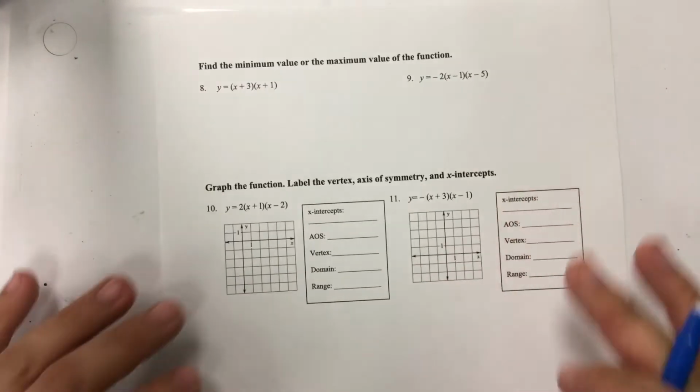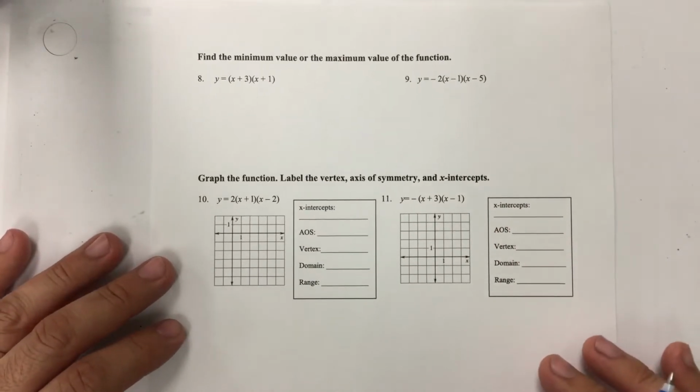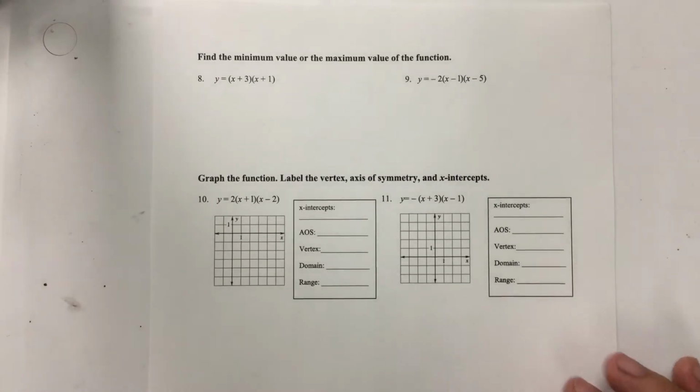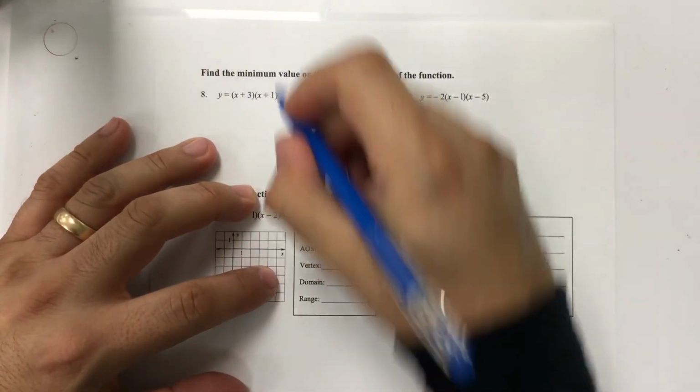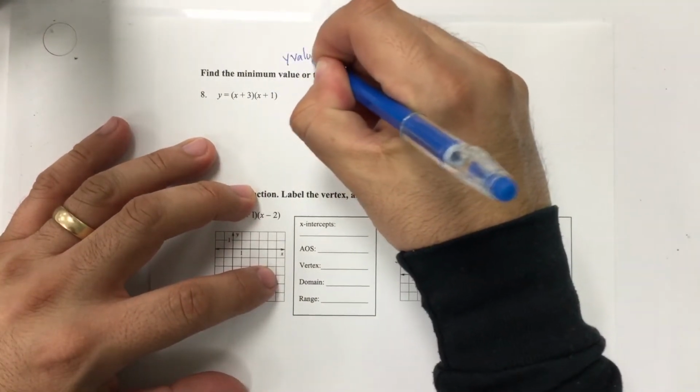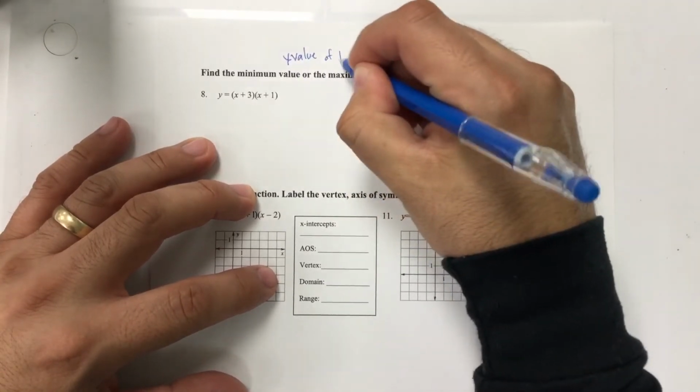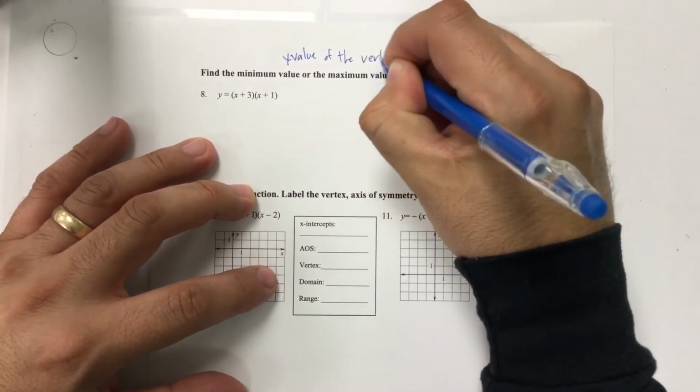So for this one here, it says find the minimum value or the maximum value of the function. I'm going to do this one by hand. The way I do this by hand is, first, I know the minimum value is the y value of the vertex, whether it be minimum or maximum. So I'm looking for the y value of the vertex.